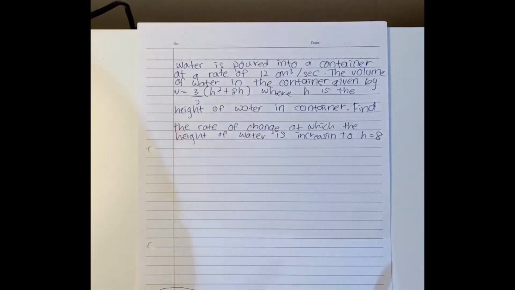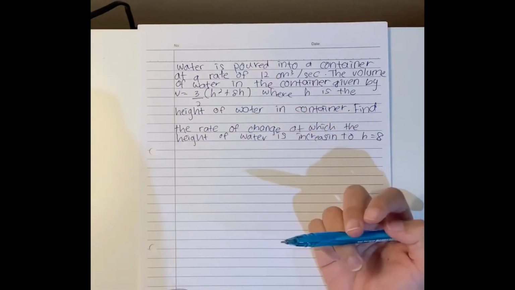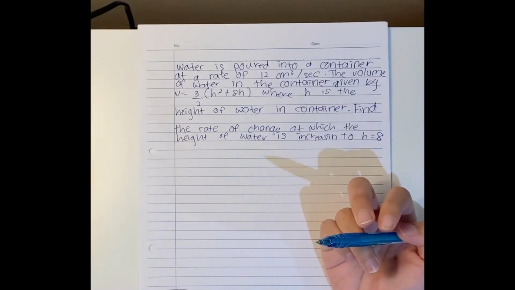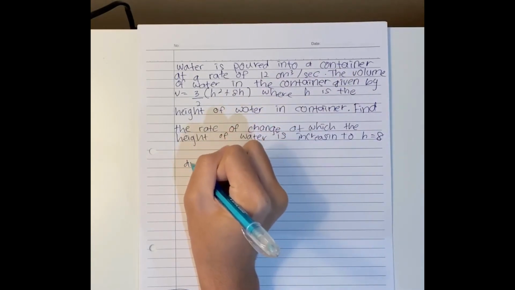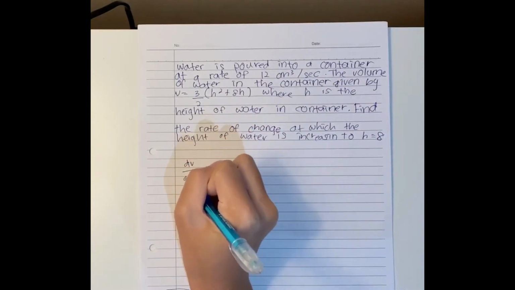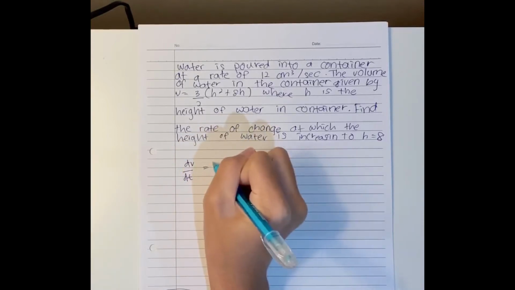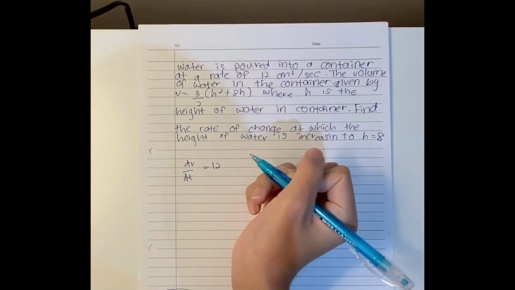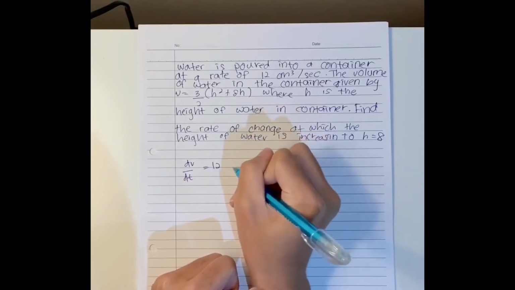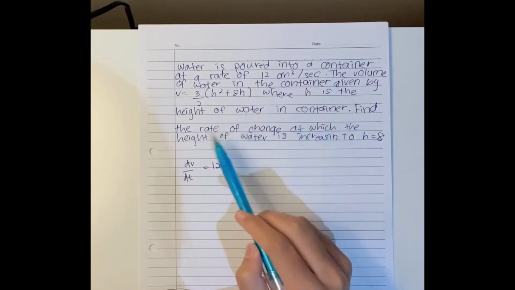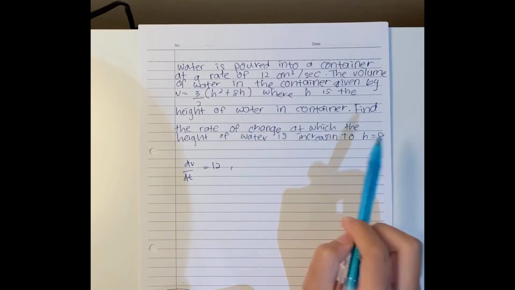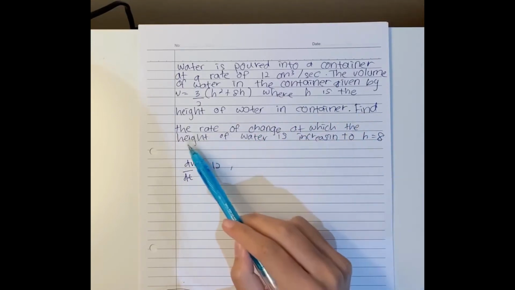Okay, first things first, we're going to list down all of the information from the question, which is dV over dt equals 12. Next, we need to find the rate of change at which the height of water is increasing. We need to find height, right?